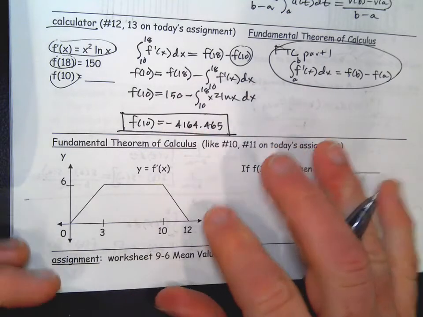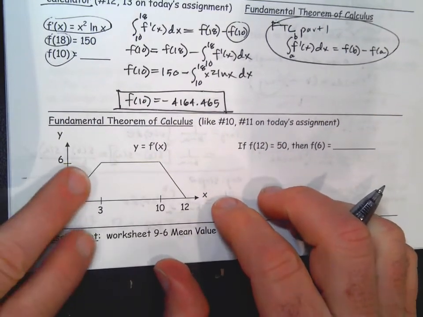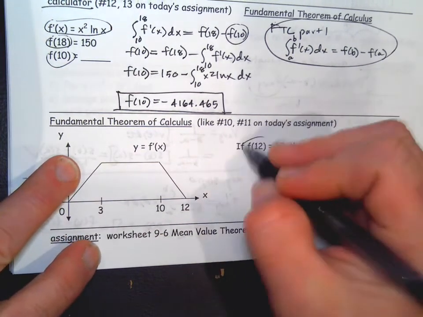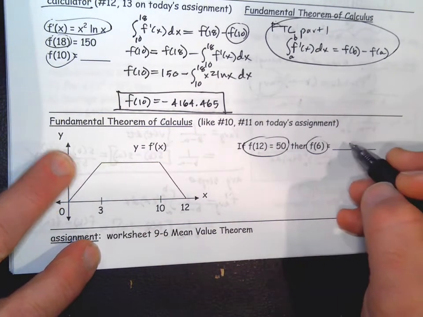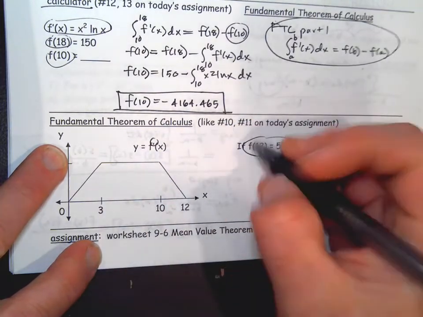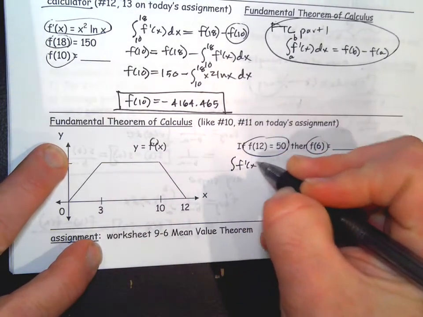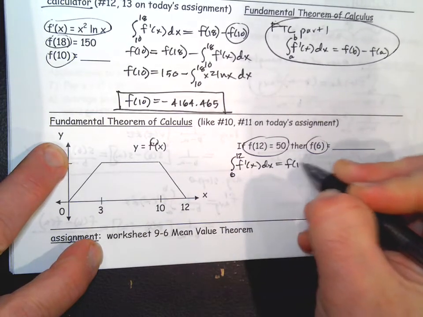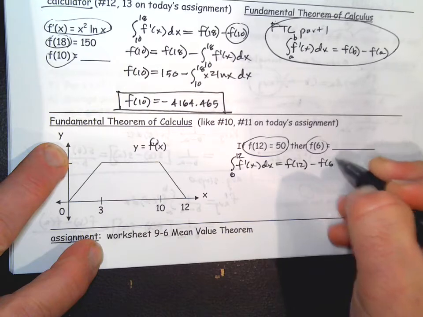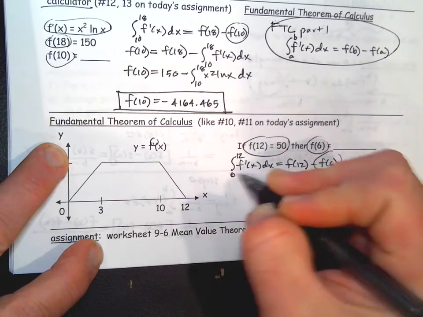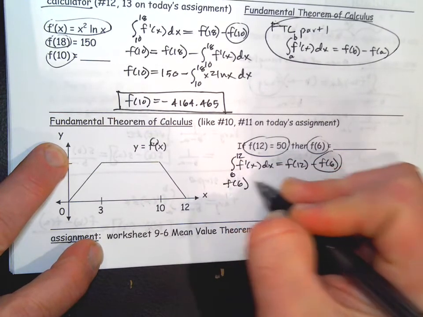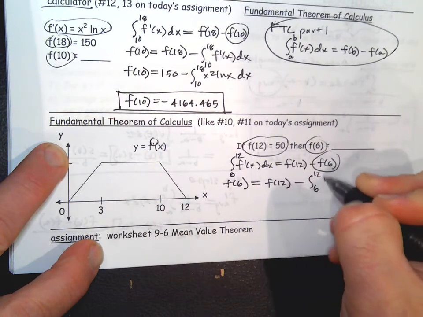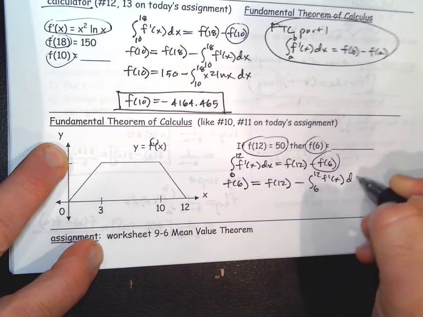Now, we could use the same idea in sort of a different kind of problem. And I guarantee you can have problems like this on your next test. On this one, I'm going to say, okay, well, I know f(12) is 50, and I want to know f(6). And this is the graph of the derivative. Now, I'm using the same approach. I'm going to say, okay, well, let's integrate the derivative from 6 to 12. And that should give us f(12) minus f(6). And this is what I want. So I could add this over here, subtract this over here. So f(6), I'm going to rewrite this. f(6) equals f(12) minus the integral 6 to 12 of f prime of x dx. Exact same strategy as the last problems.